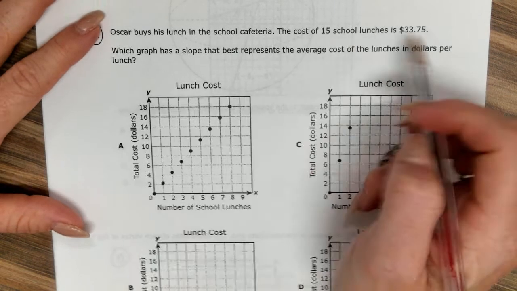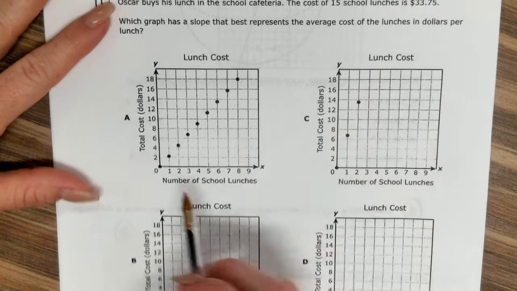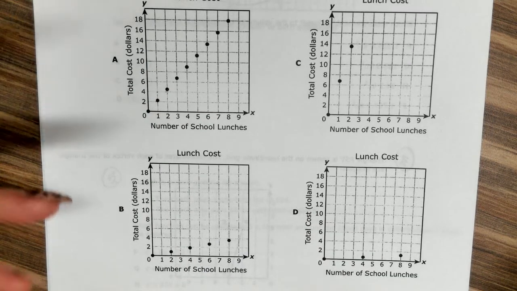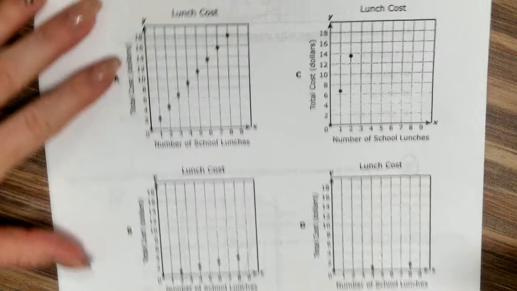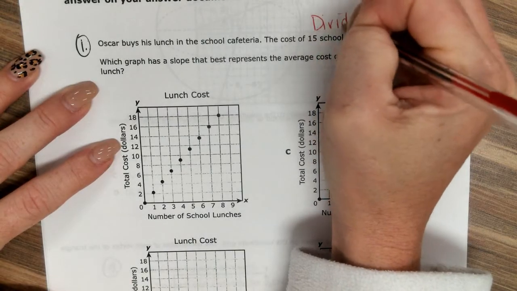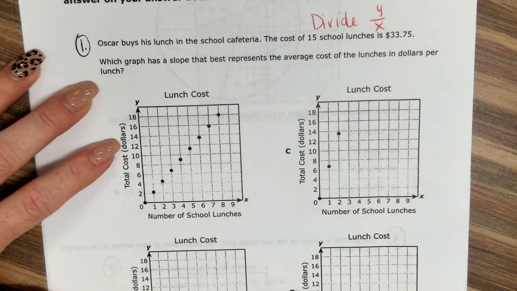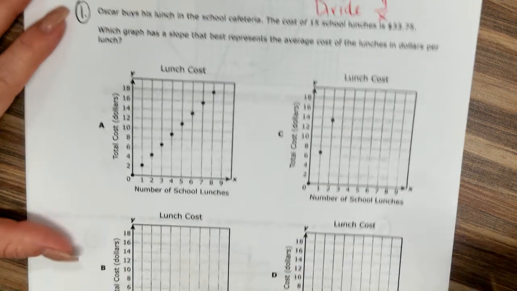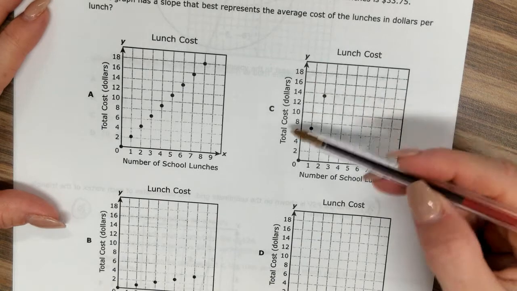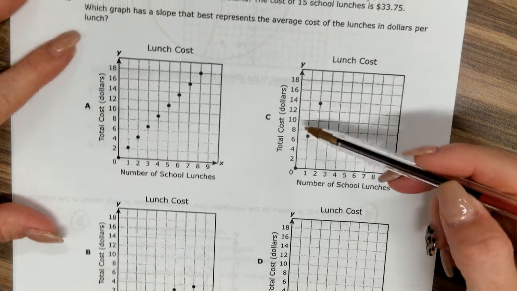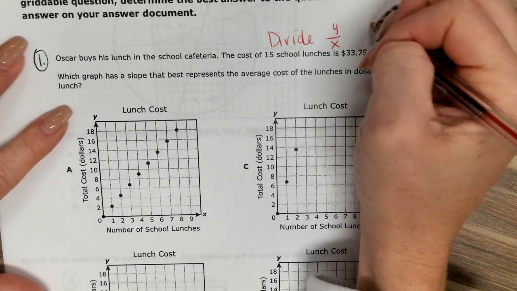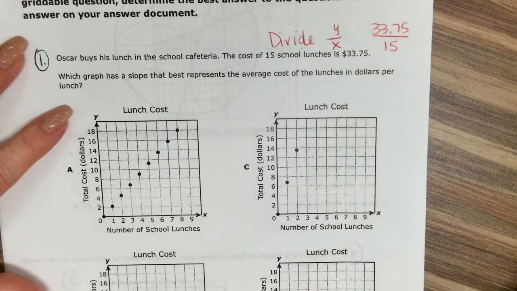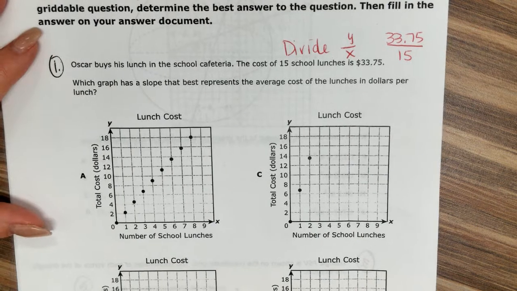You could plot this point, but the problem was 15 lunches didn't fit on the graph. They didn't give you a big enough graph. So what do you do? Write it down. You divide y divided by x to see how much one lunch will cost. Well, what's on the y-axis, lunches or cost? So this one's going to go on top, 33.75 divided by 15. And that's going to tell you how much one lunch costs.